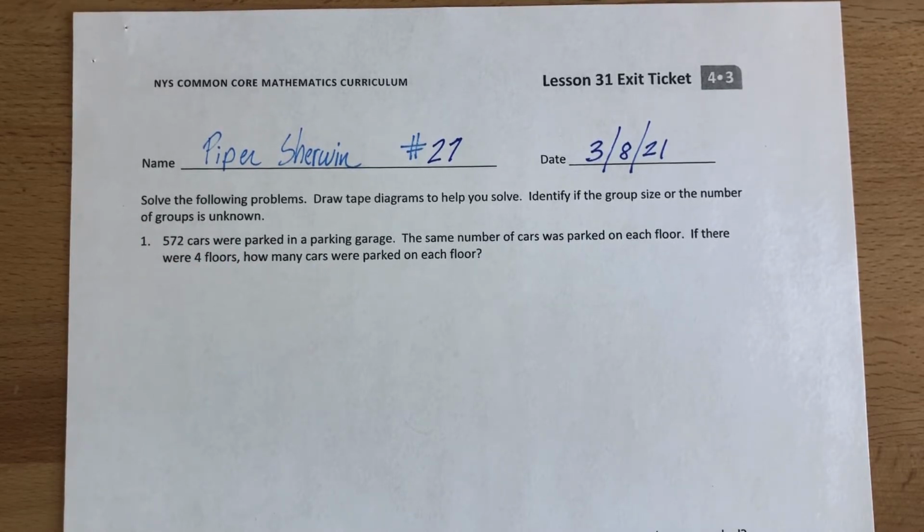So as usual, we'll have the exit ticket out from lesson 31. If you remember, it's drawing tape diagrams to help us solve and identifying if we're solving for the number of groups or the size of the group, all right? Let's see what you remember from Friday and get started. We'll be back here in about 5 minutes. Teachers, you can pause now.